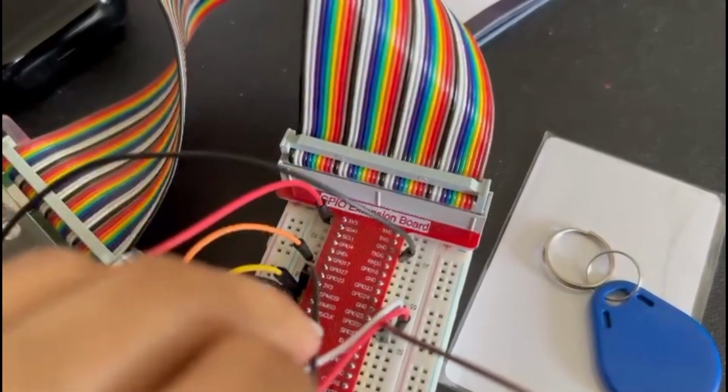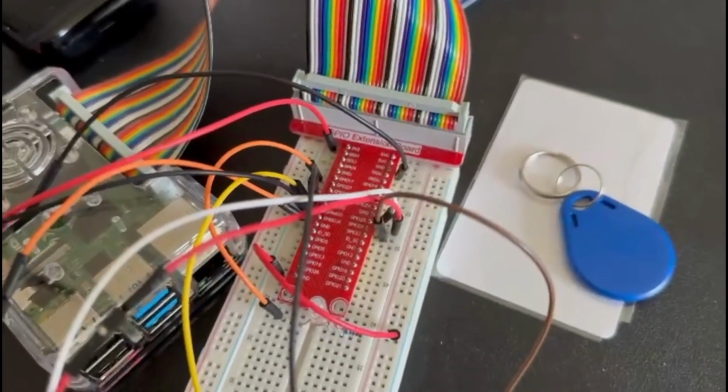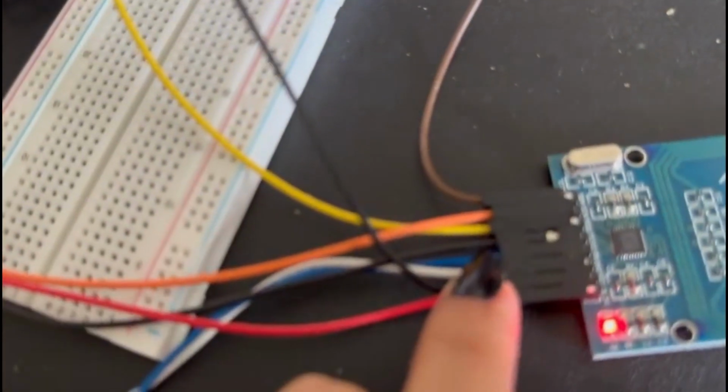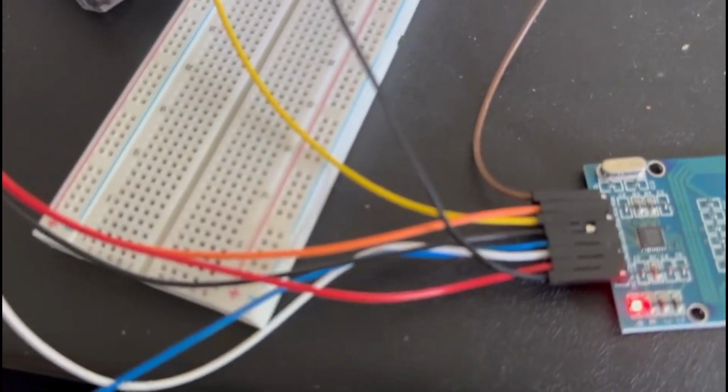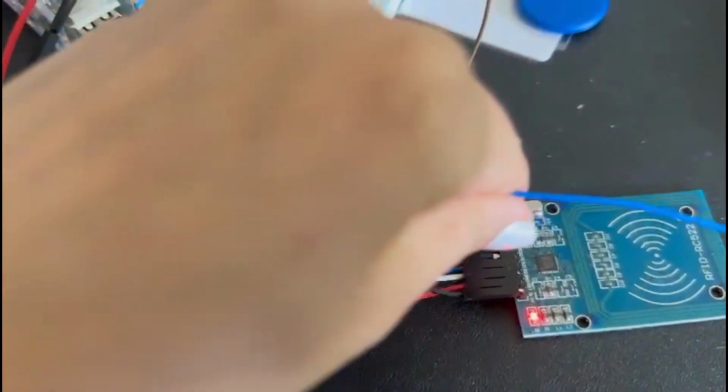And GND for ground, RST for GPIO 25, and VCC for any power. You can use 3.3 volt or 5 volt. I'm using pin number 1.